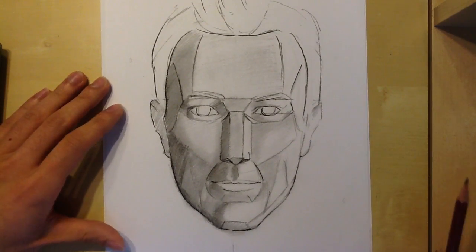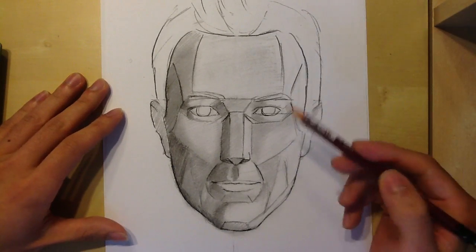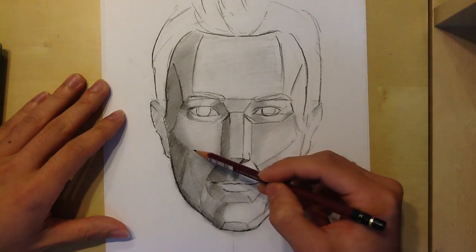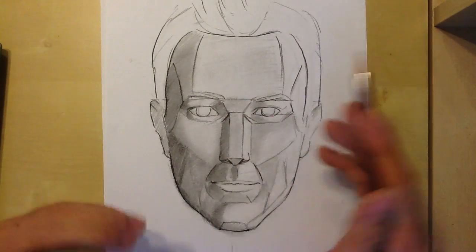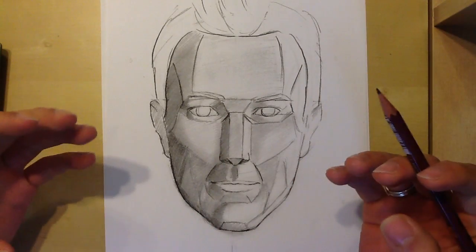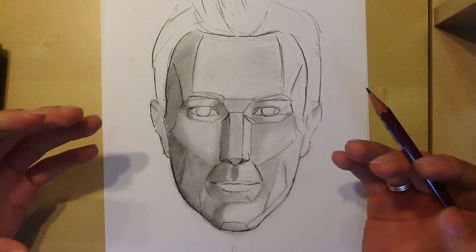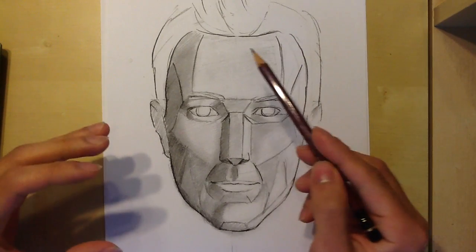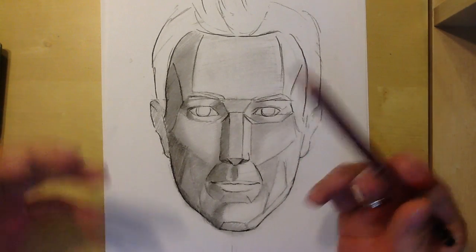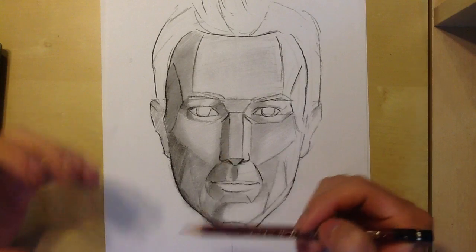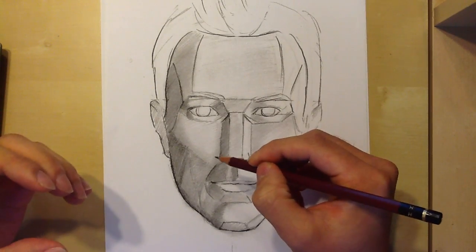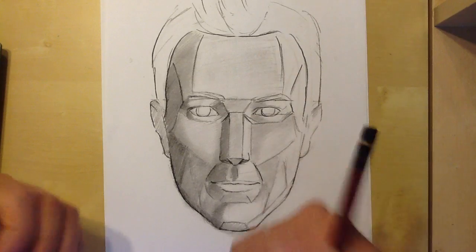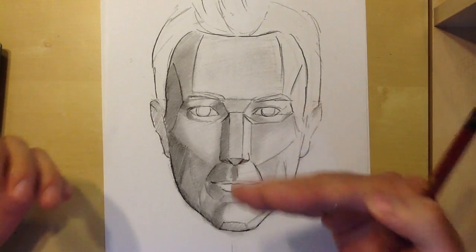I found that the combination between hard lines like this and then smoothing the edges out, a combination of those two, really makes a picture come alive. When it's all just soft shading, it kind of lacks something. But when you combine it with drawing some hard lines as well as the soft ones, it'll make your picture come alive that much more.